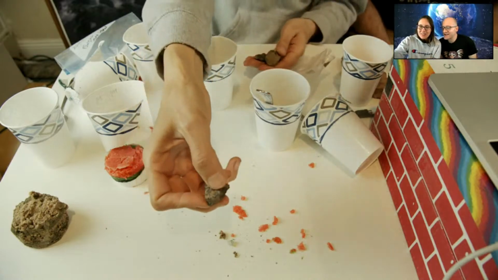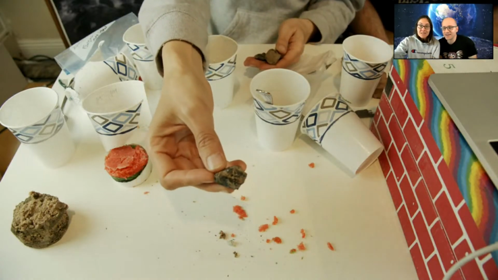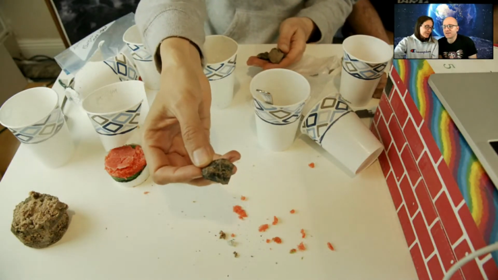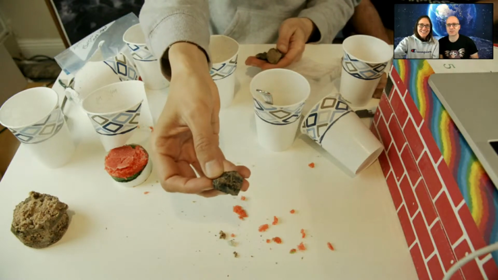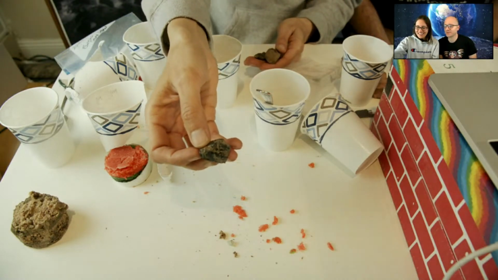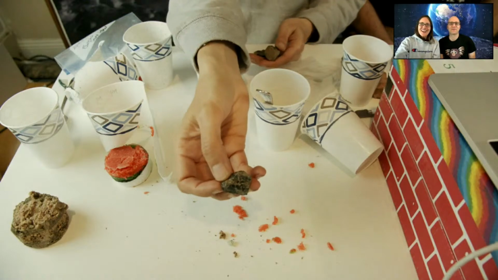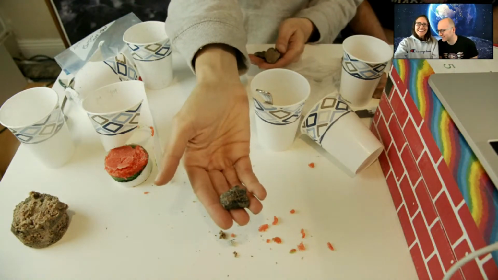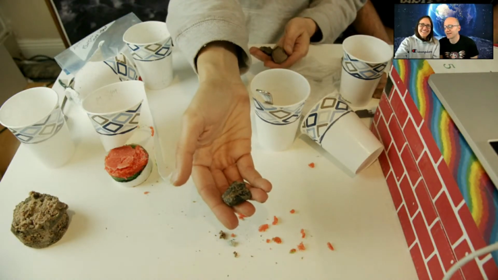Math Dad is not sure what this shiny, dark, black, combustible rock is from West Virginia. Oh. Those are all hints. It's shale. It is not shale. No. It's coal. It is coal. There we go. Good job. It is combustible rock. I got you. Look at that. That is cool.